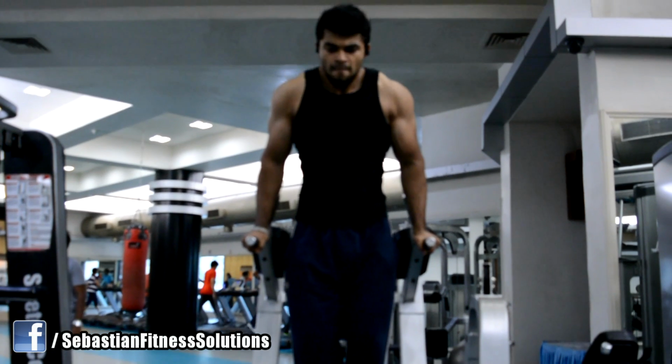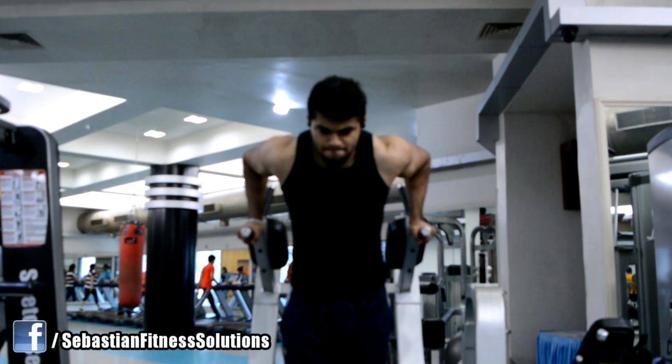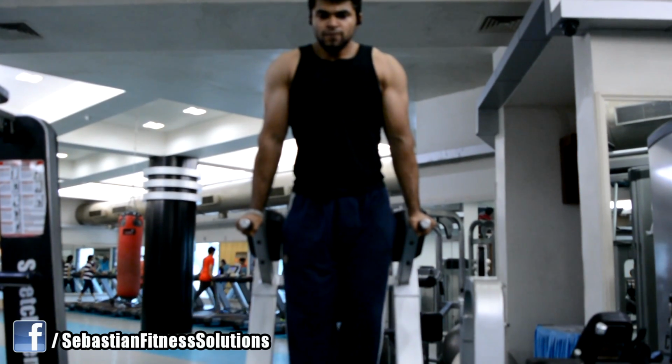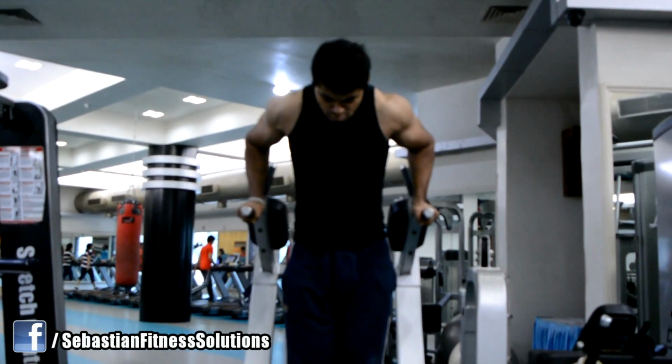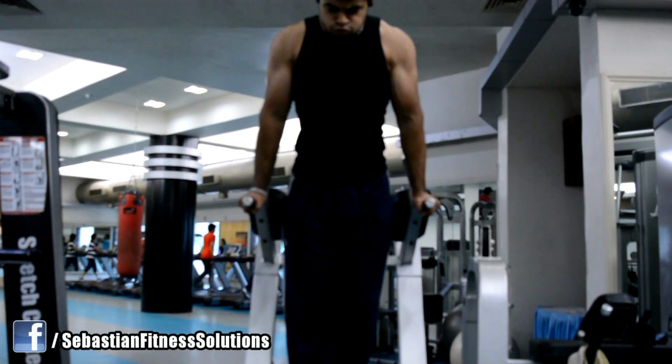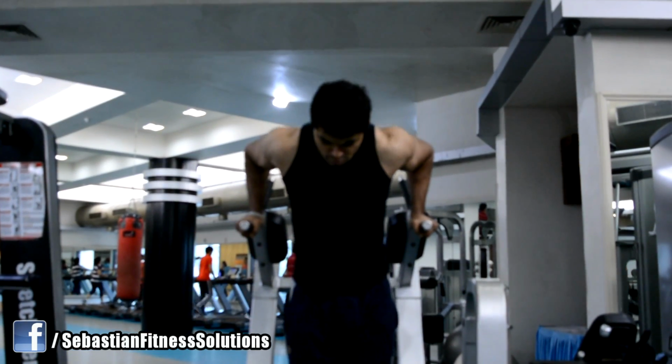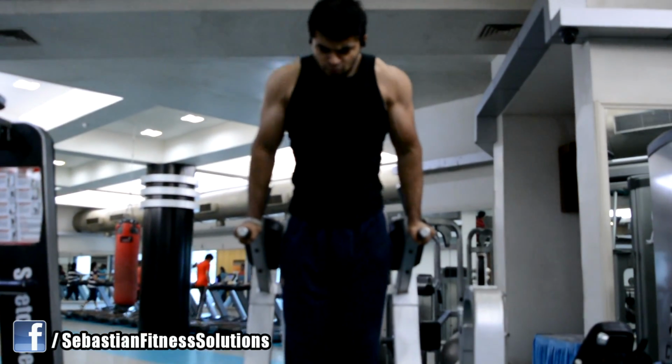So anyway, moving on to the actual exercises, the first one I'm going to show you is the tricep dip. Now, the tricep dip, essentially you've got two parallel bars and you're grabbing onto them and you just dip down. As you can see in the video right now, I'm doing it. You're dipping down and just getting up into extension. And while doing so, you're trying your best to keep your elbows as close to your body as possible.